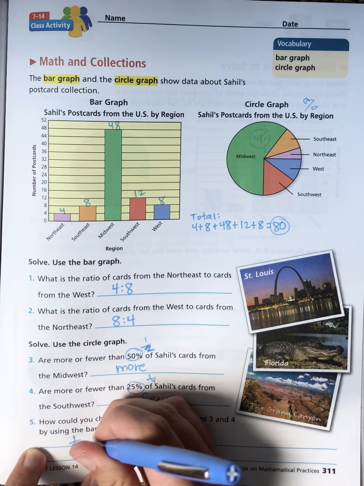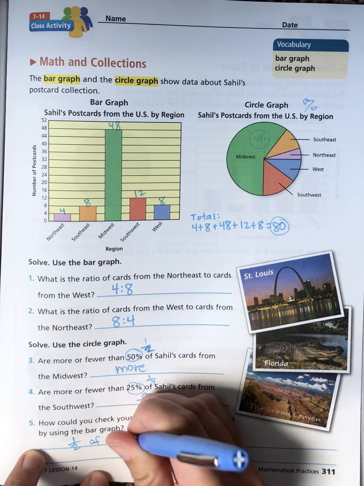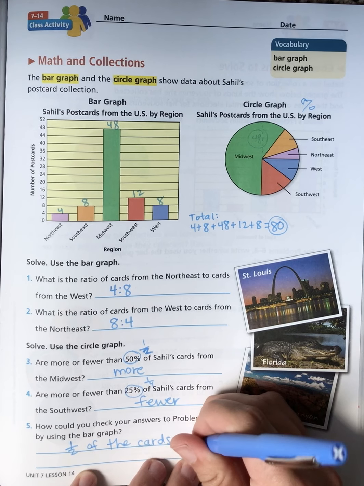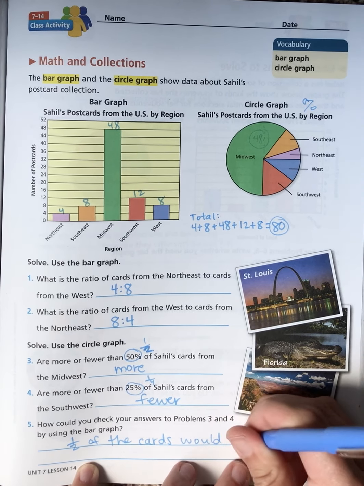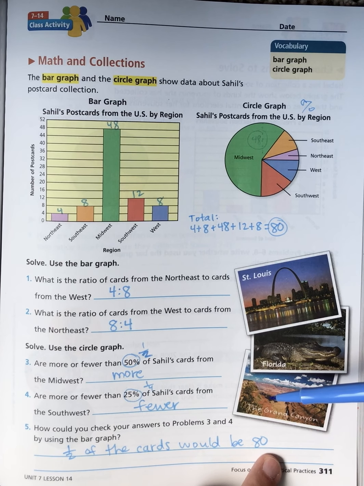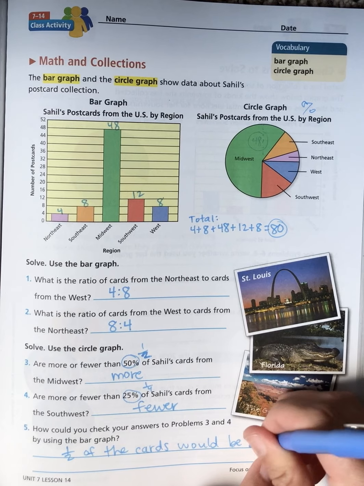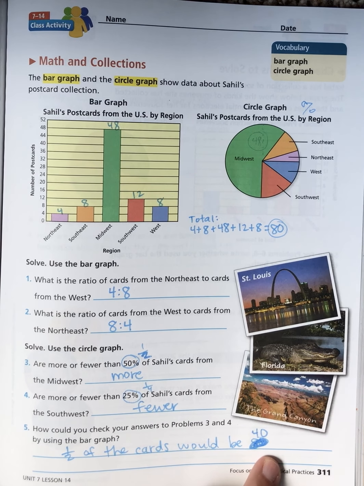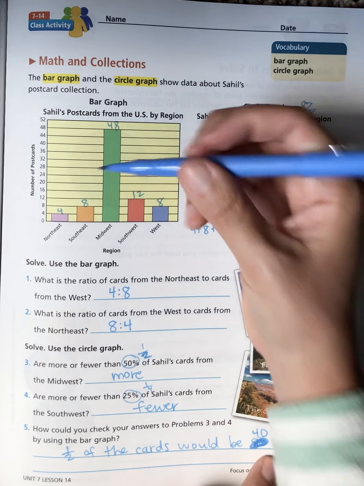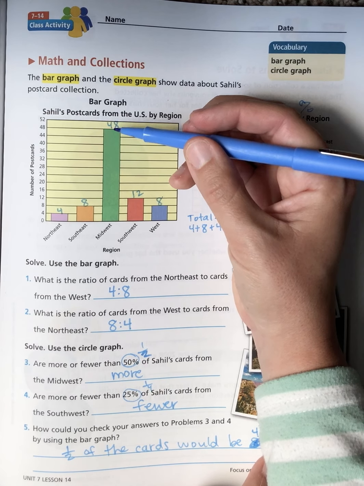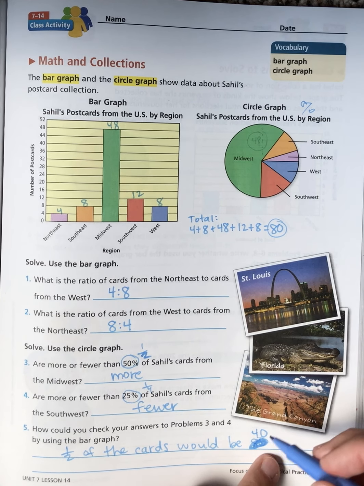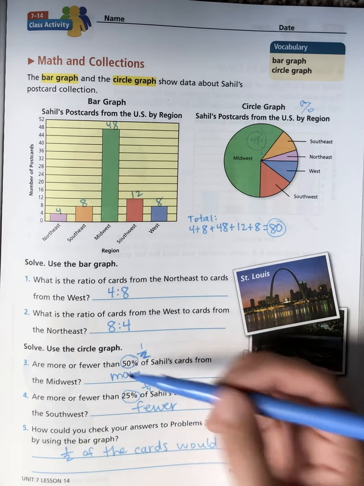So I'm going to say half of the cards would be 80. And so not 80, oh my gosh, the total is 80. Half would be 40. And so what about the Midwest? Well, the Midwest was 48. So is 48 more or less than 40? Well, it's more, okay? So that's why we had more for the first one.